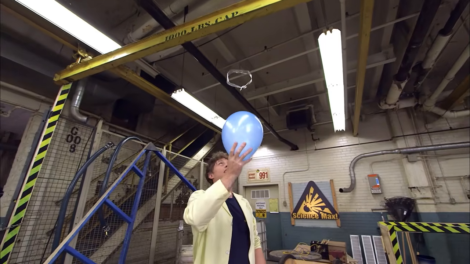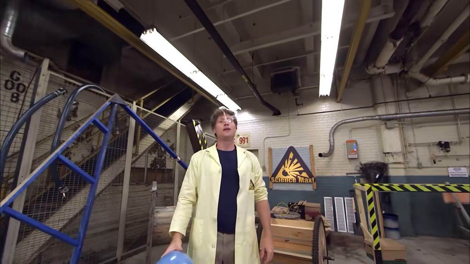But here's the thing, you need to keep it away from your body, because if you get close, the bag will stick to you, because you're neutrally charged and the bag is negatively charged. Pretty cool, right? Well, let's max it out.